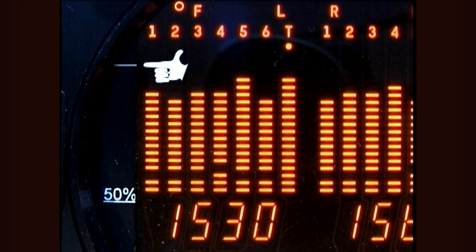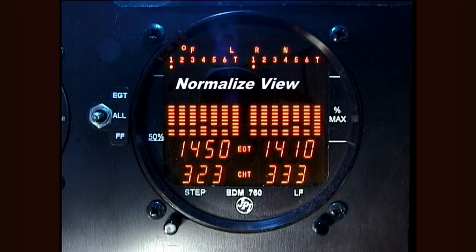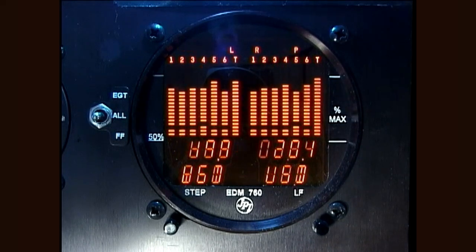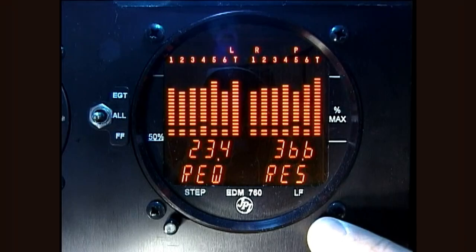The range of the EGT columns is red line at the top down to 1/2 of red line at the bottom. This is called the percentage view because you're looking at a percentage of red line. The normalized view allows you to see small, subtle changes in temperature. When you change to the normalized view, hold the right button for 3 seconds.